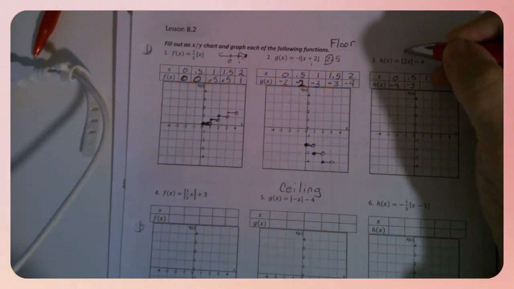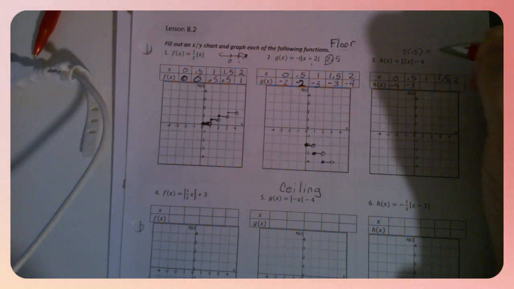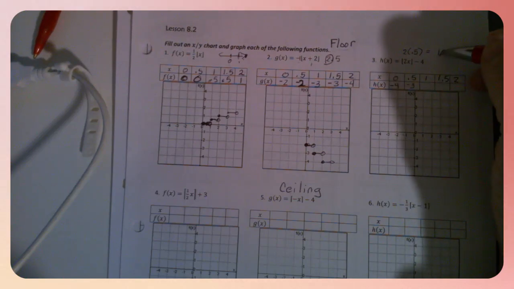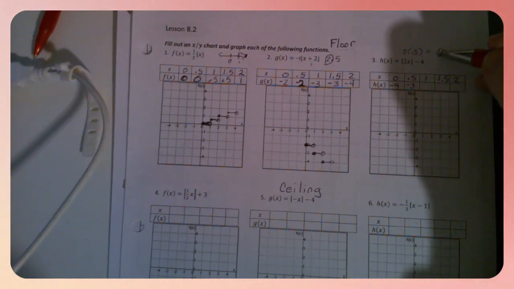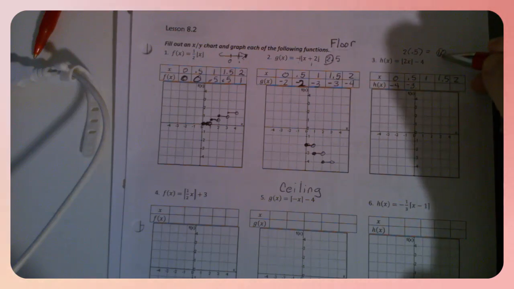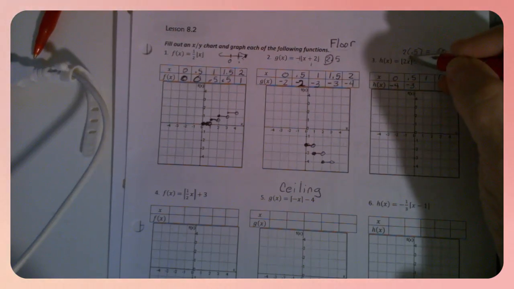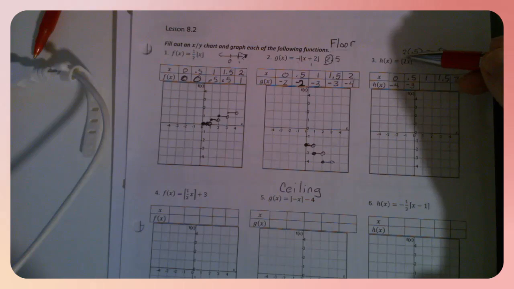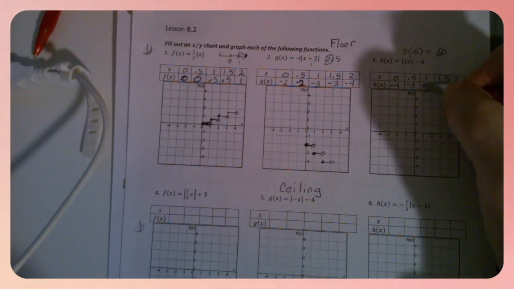Okay, let me slow down and show you that. 2 times 0.5 is 1.0, or 1. So the floor of an integer 1 is 1. 1 minus 4 is -3. So let's go up to 1. Put a 1 in for x. 1 times 2 is 2. The floor of 2 is 2. 2 minus 4 is -2.